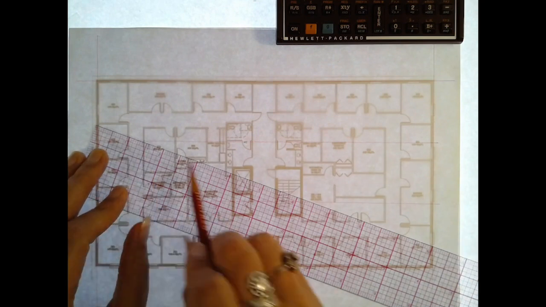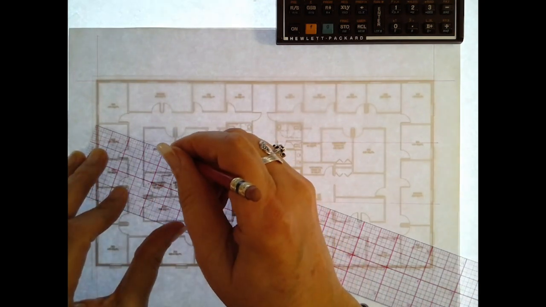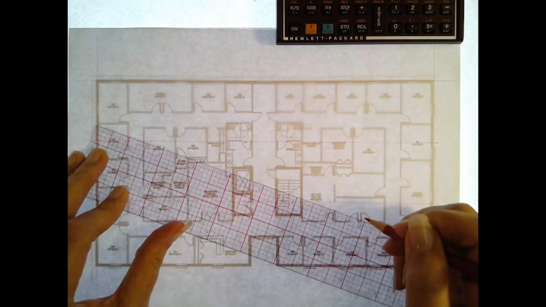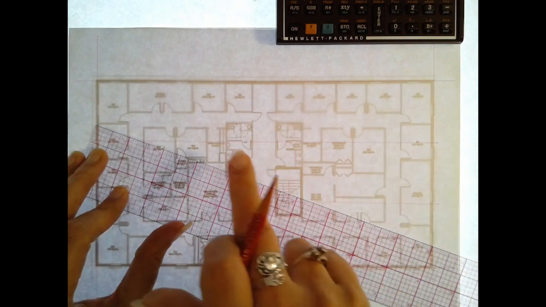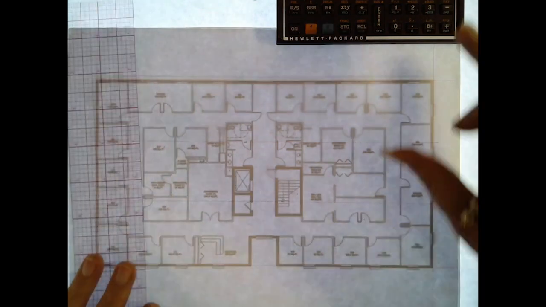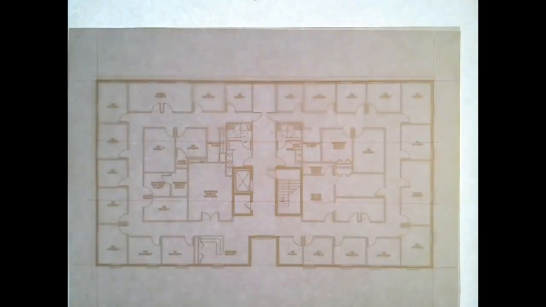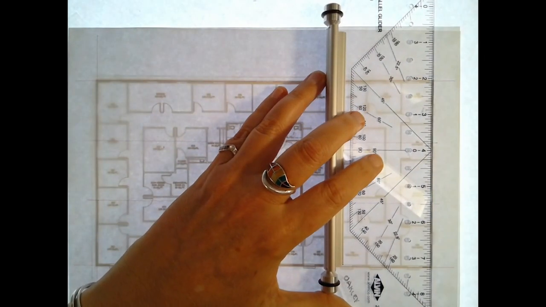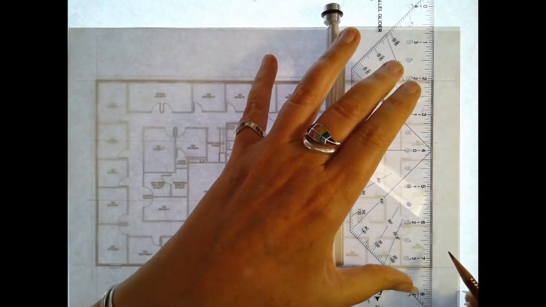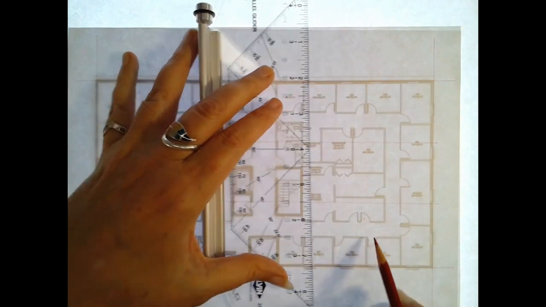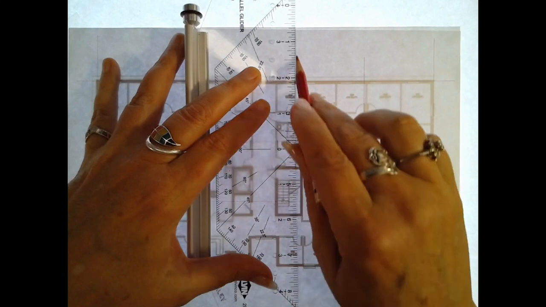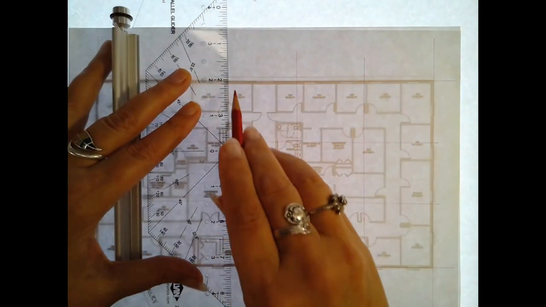So now I took every second one, right here, 1, 2, 3, 4. So 1, 2, 3, 4, 5 spaces. And try and keep these things parallel. Use a rolling ruler. And I can see I've got some problems.